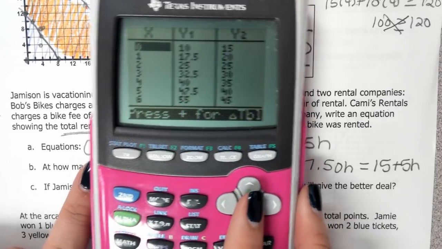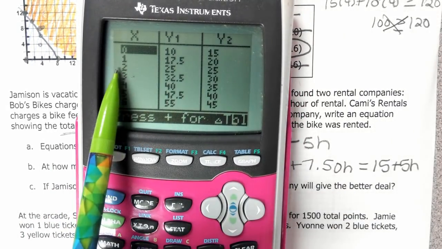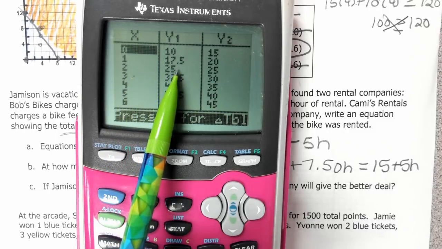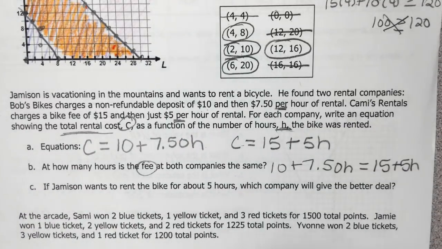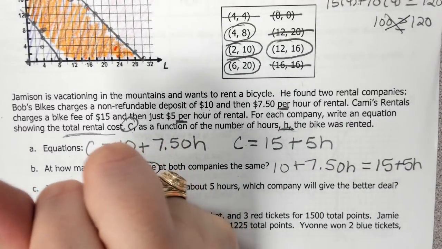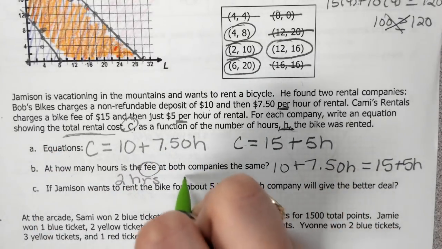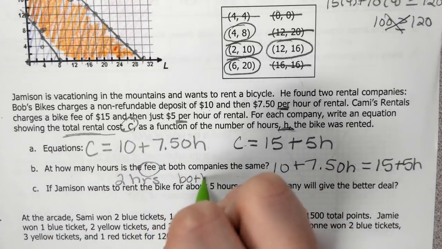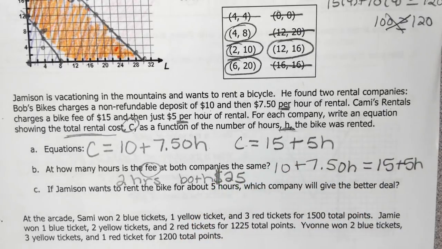I'm looking for where my Y1 and my Y2 are the same. Well, if you notice in my calculator, right here at 2, I have 25 and 25. They're the same. So that's telling me that at 2 hours, both companies cost $25. That's where they're the same.